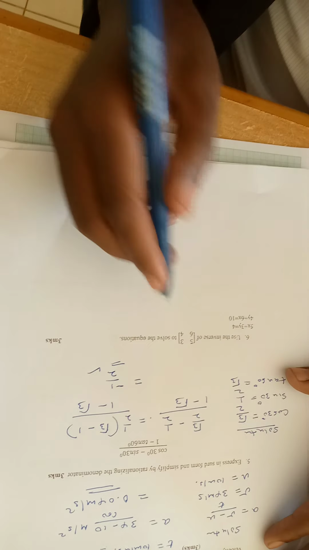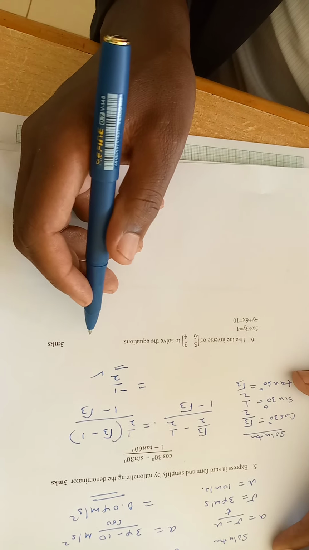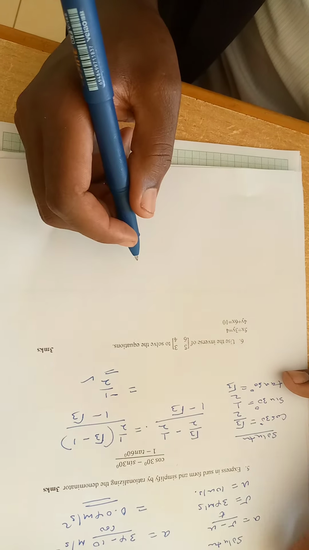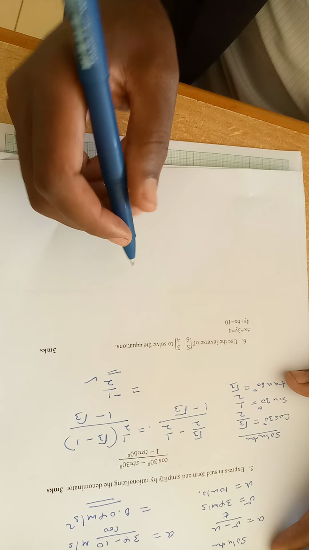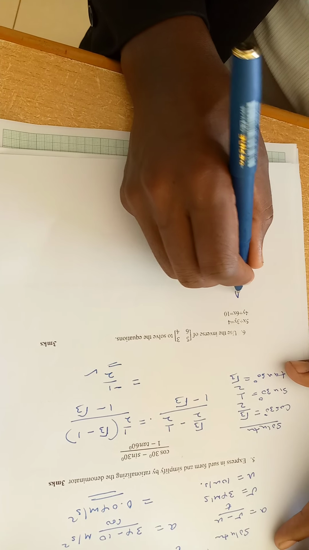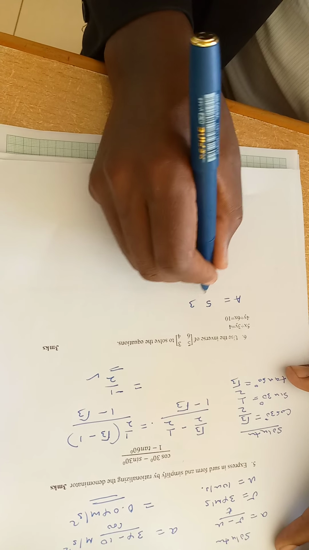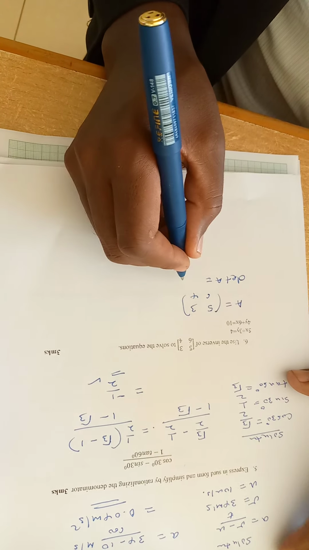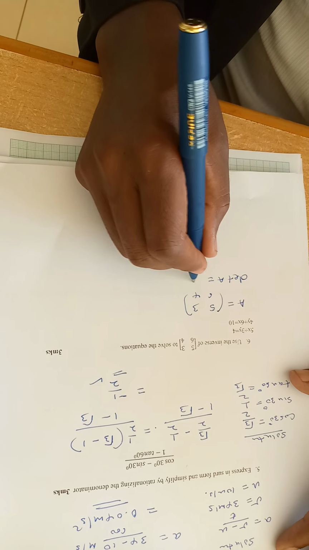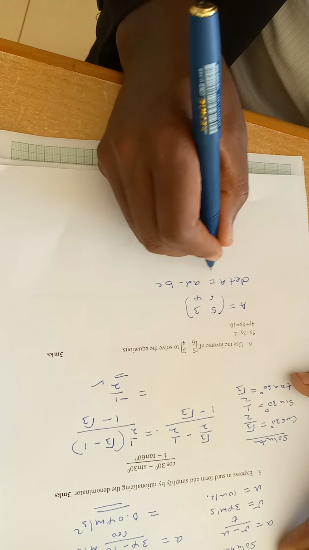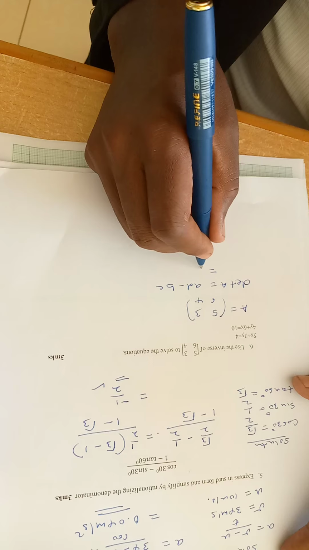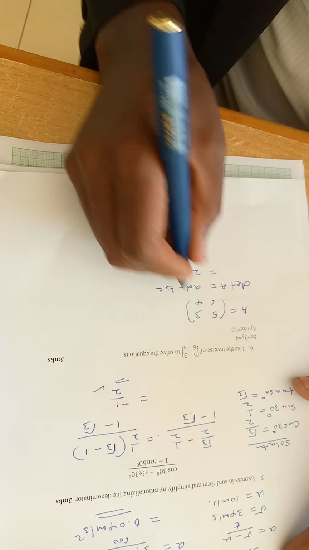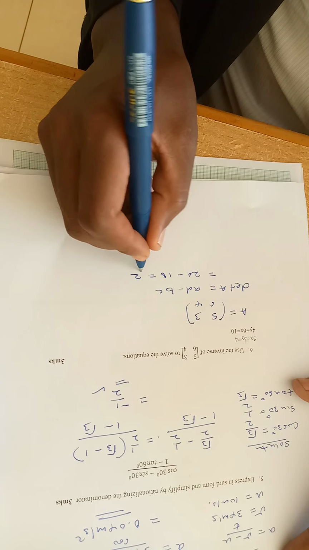Alright, so question number 6. Use the inverse of this one to solve the equation. So this question comes from the topic of matrices. We need to first of all get the determinant. So let's assume our matrix is 5, 3, 6, 4 as we are given. So determinant of any 2 by 2 matrix to be specific, is AD minus BC. So this one is going to be 4 times 5, you get 20, minus 6 times 3, you get 18, and the determinant is a 2.